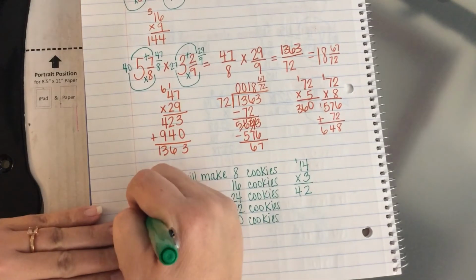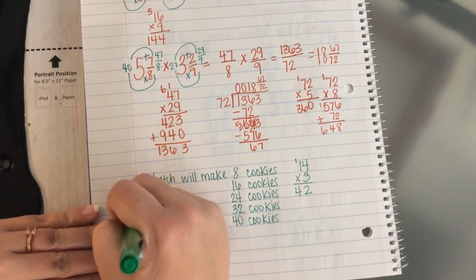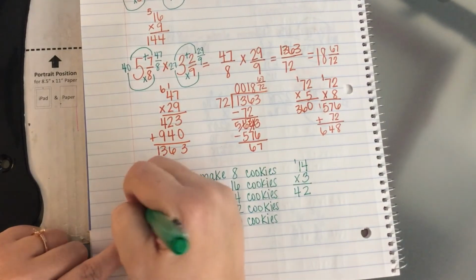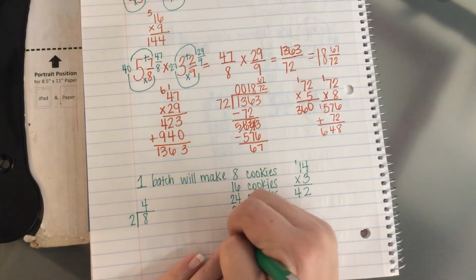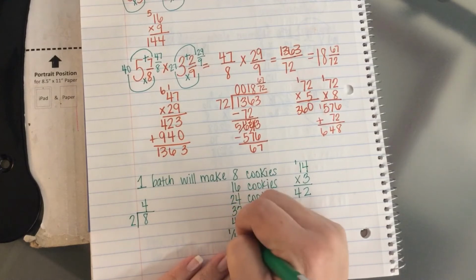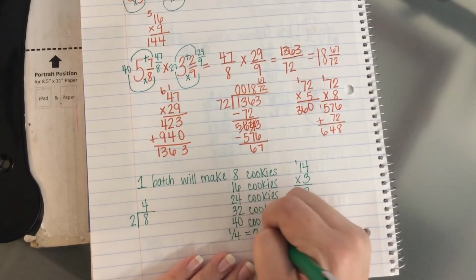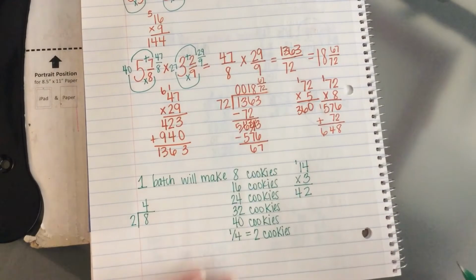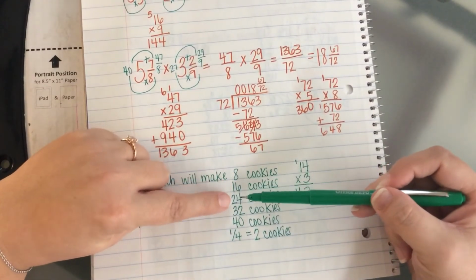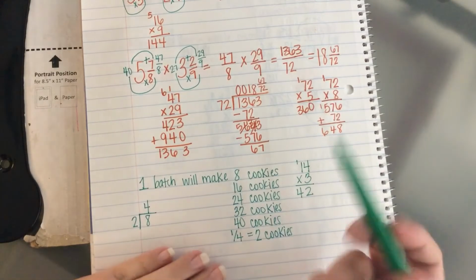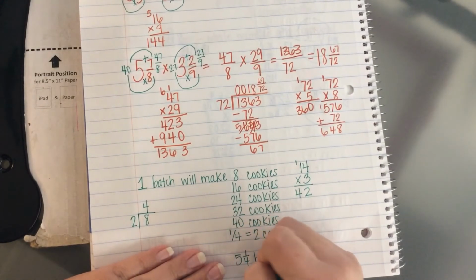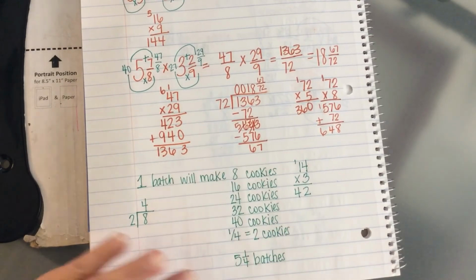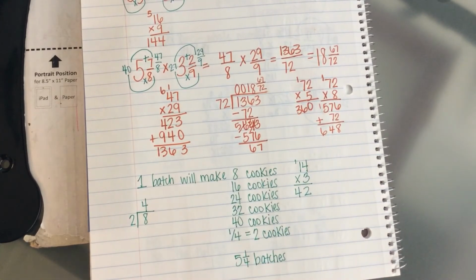Wait. So if I have 8 cookies per batch and I only want 2 cookies, I want 1/4 of the batch, right? Because I can divide it into 4. So now we want 1/4 to get 2 cookies. So how many batches am I going to make? 1, 2, 3, 4, 5, and 1/4. 5 1/4 batches, right? Because I only want to make enough cookies. I don't want any extras.